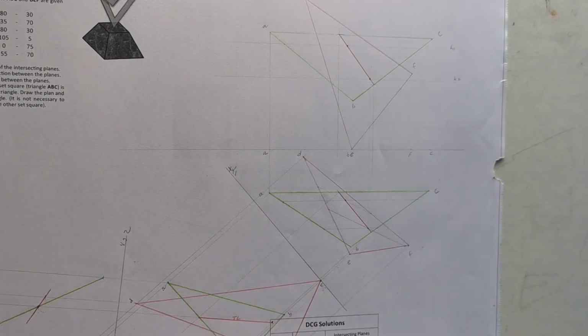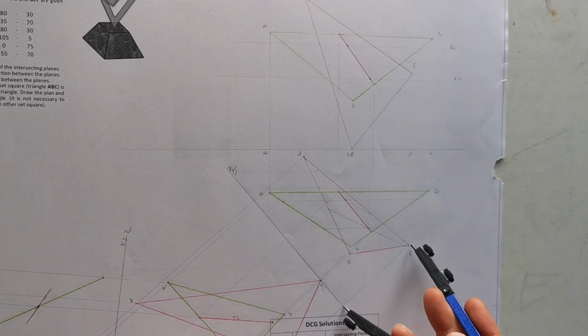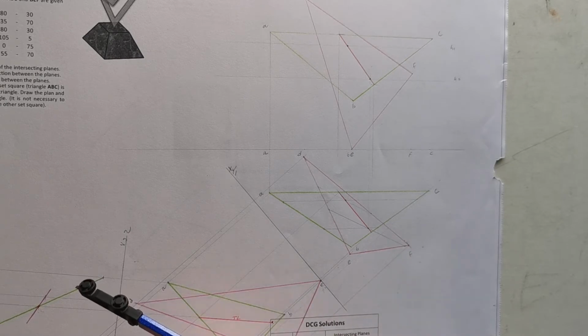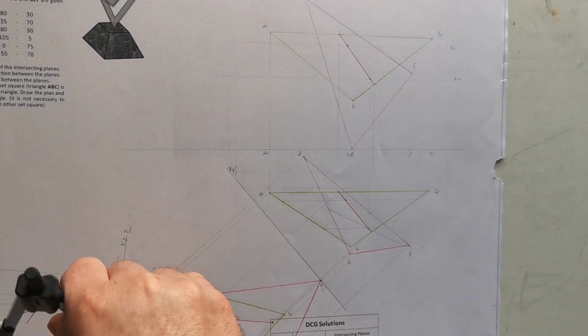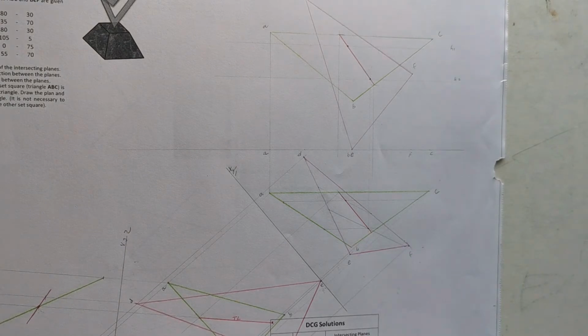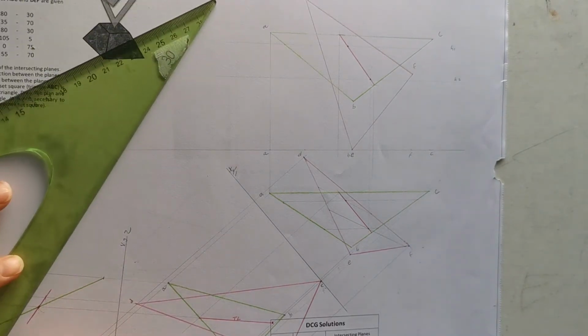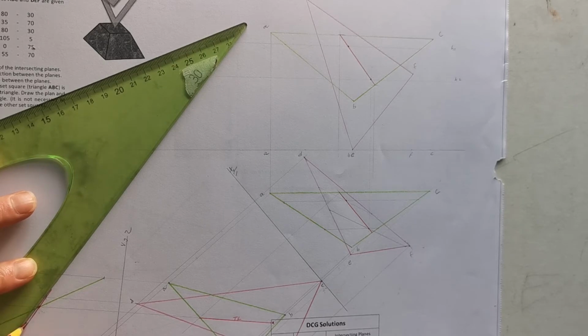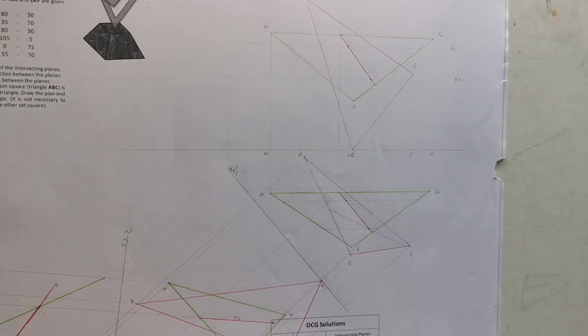But just to confirm, I'll just take another point or two just to be sure. So I'll just take F. So there is our plane. So that just confirms that that's an edge view of that.